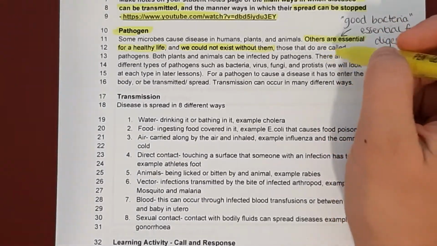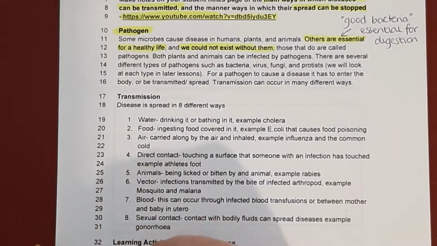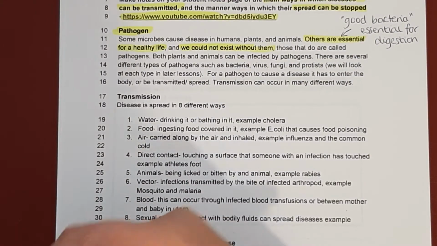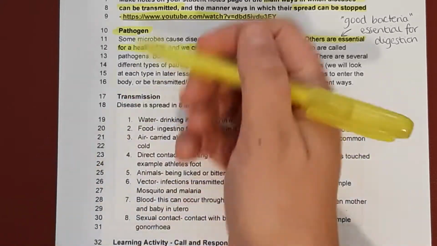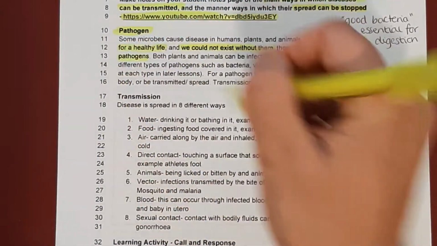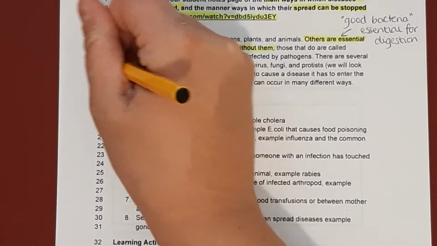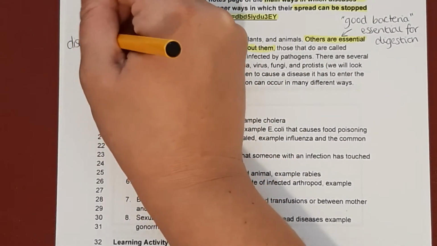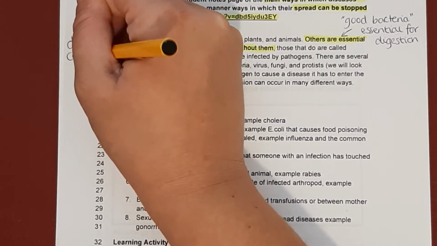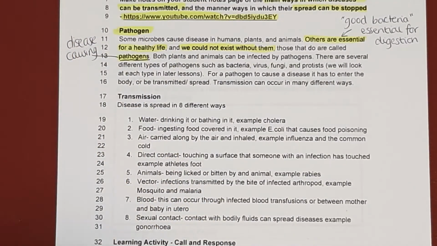Okay, so the ones that cause disease are called pathogens, but the rest of them are just called microbes or microscopic organisms. So a pathogen is disease causing. So essentially, if it's a pathogen, it's bad, and any of the other names, it's generally good.